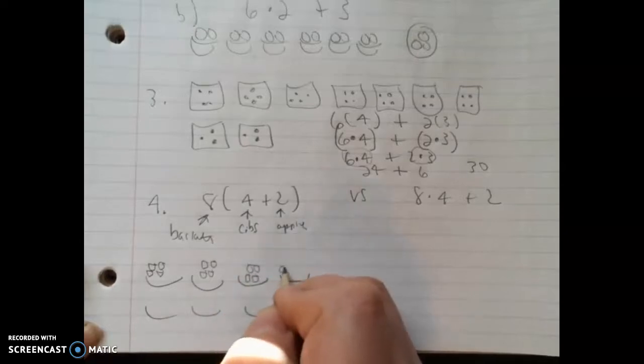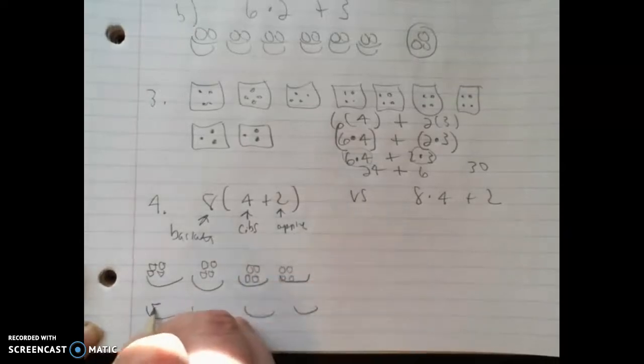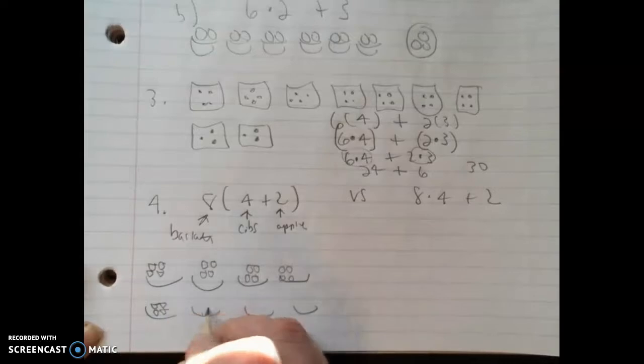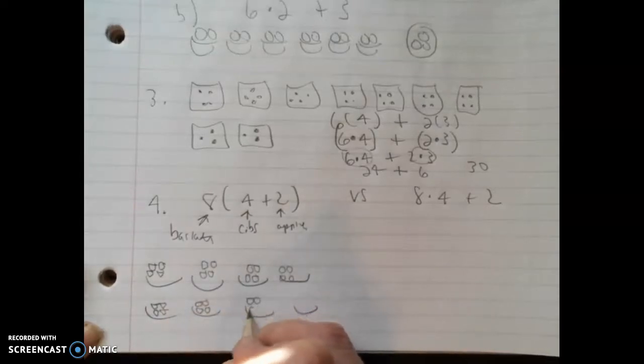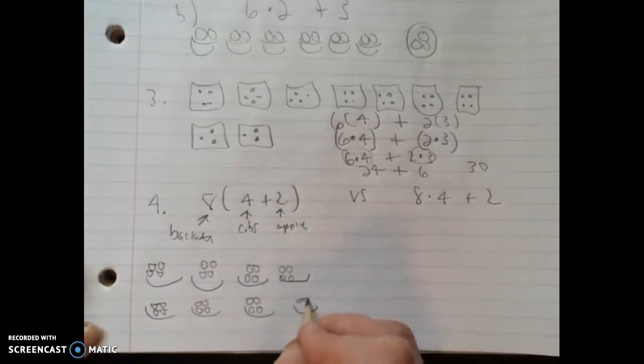Should have drawn this in advance. This is going to take a while. So here's little kind of square candy bars, but whatever. You guys get the point. So there are my candy bars.